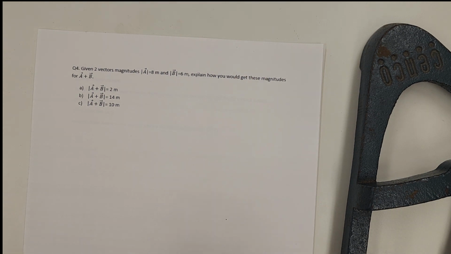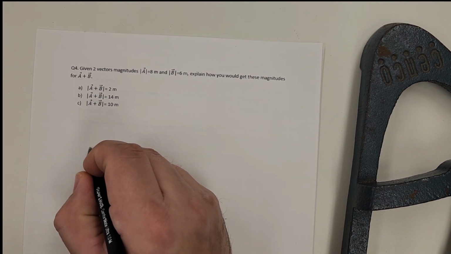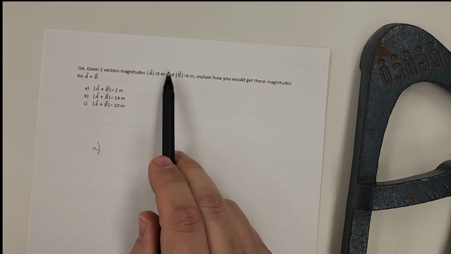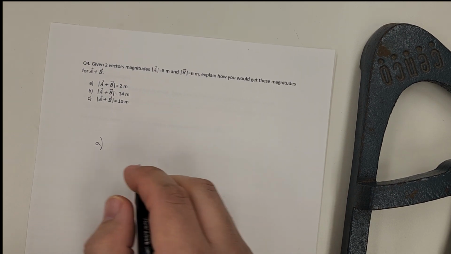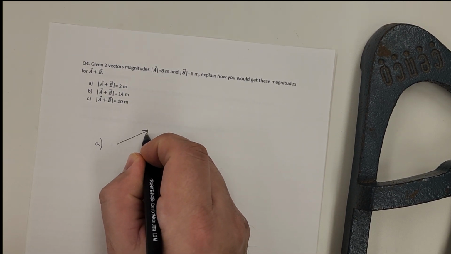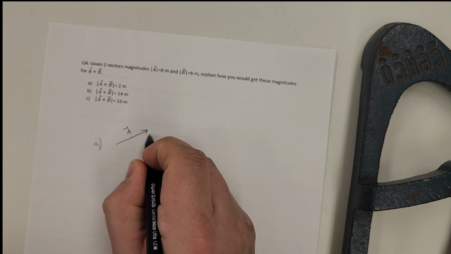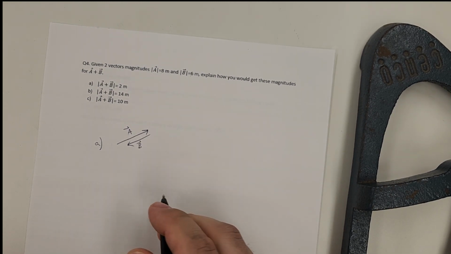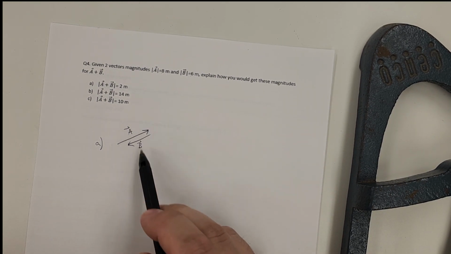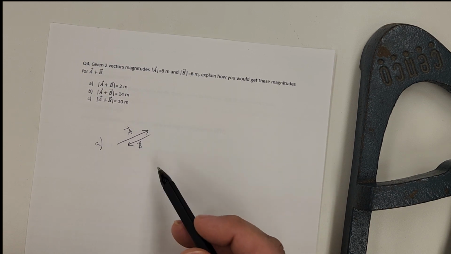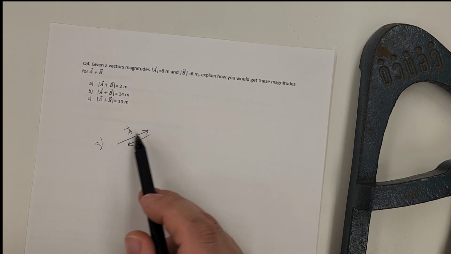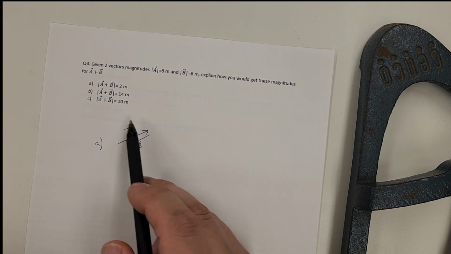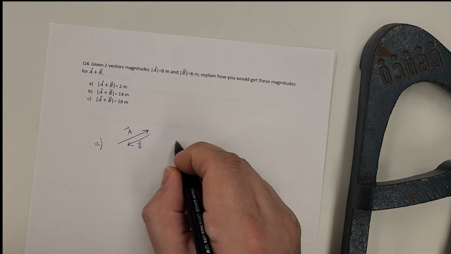Okay, so this one you have to think a little bit. In order to get A plus B equal to 2, I can see easily enough that the difference between these two would be 2, which means I would want A to run in one direction, and I would want B to run in the opposite direction. Now, they don't have to be straight. They can be angled like this. They can be on the y-axis, on the x-axis, on the z-axis, however it wants. As long as they are opposing each other in opposite directions, their magnitude will equal 2.